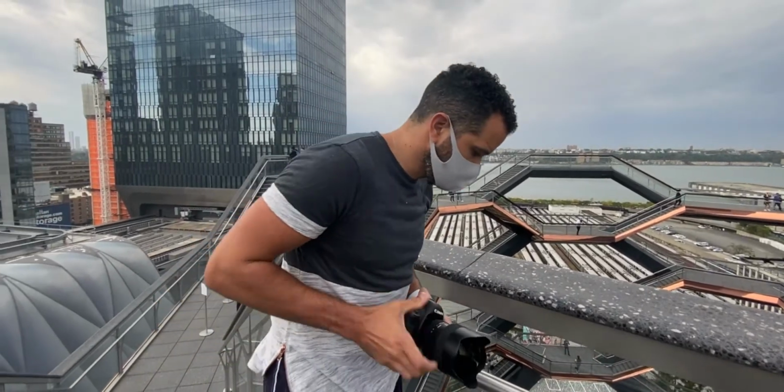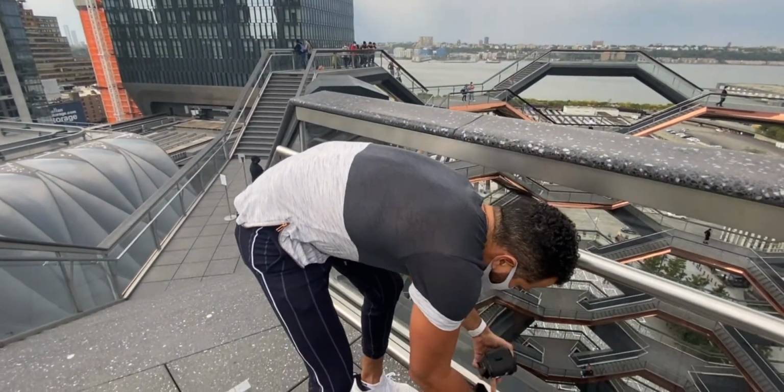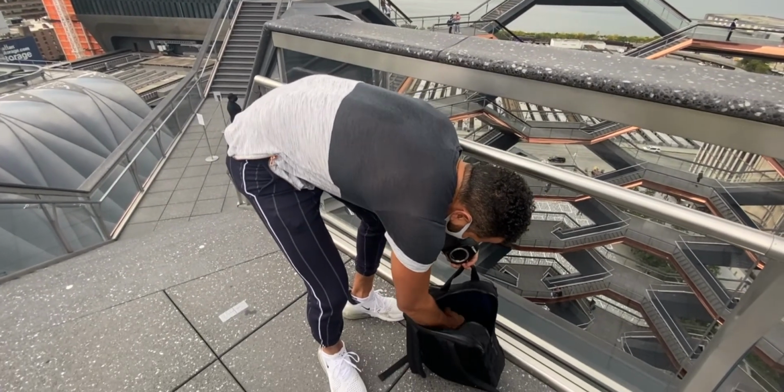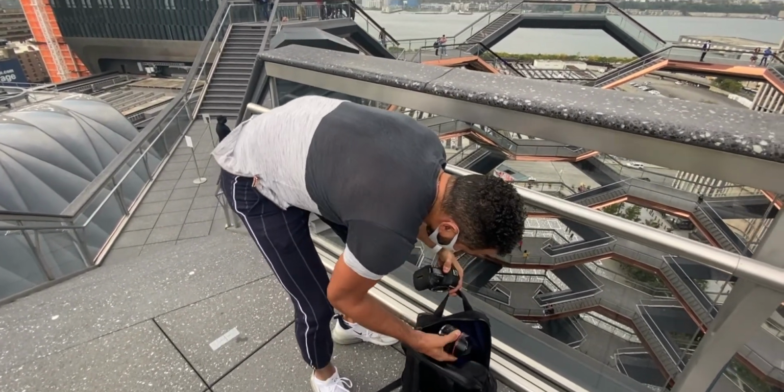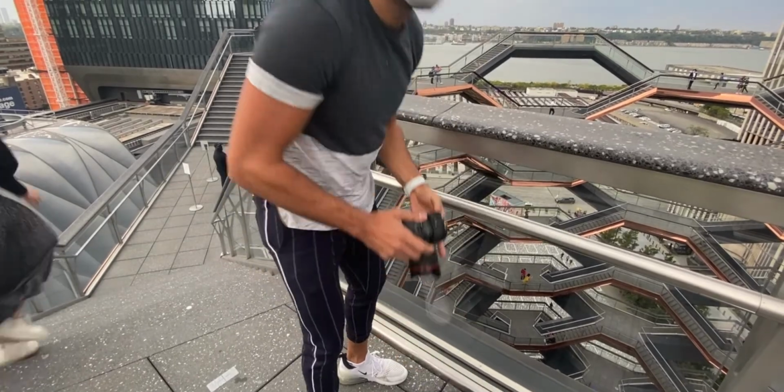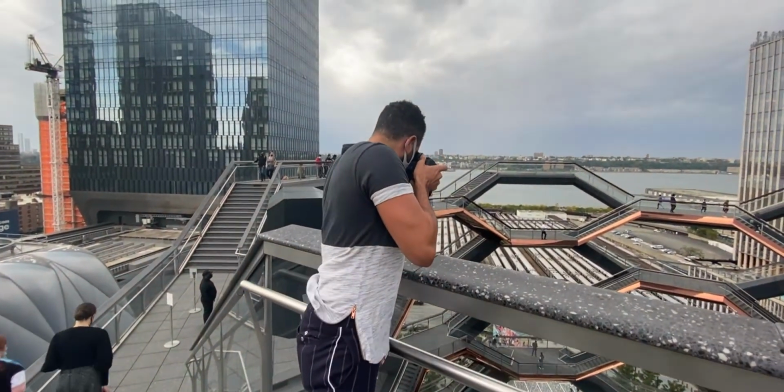So I did my best to stay in place and change lenses, as you can see in the behind the scenes, without moving from the spot. I was also being very careful where I positioned my torso against the railing, so that way I knew I was always in the correct spot at all times.